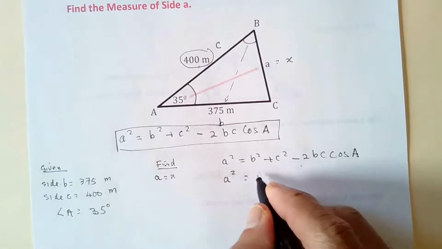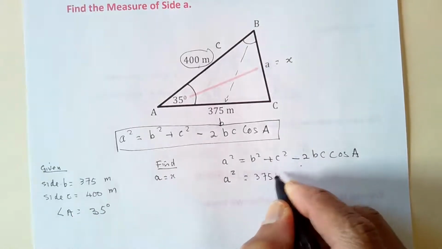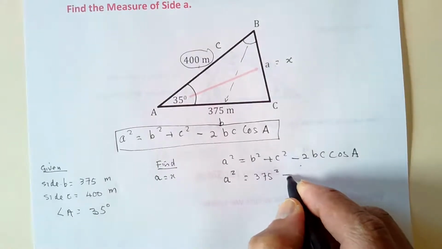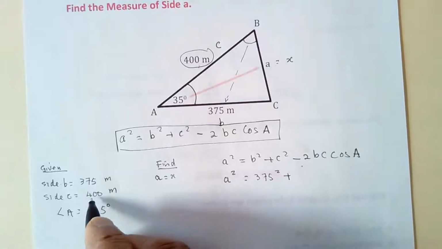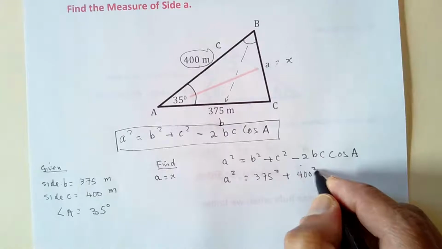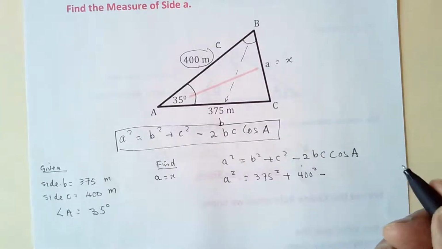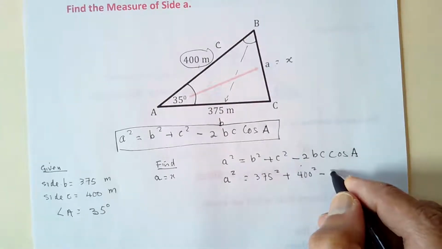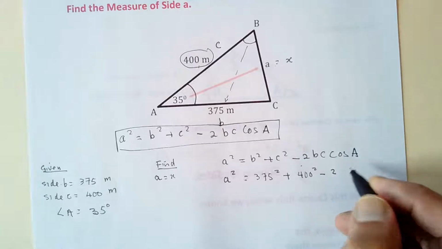B squared is 375 squared, plus c, which is 400 squared, minus 2.